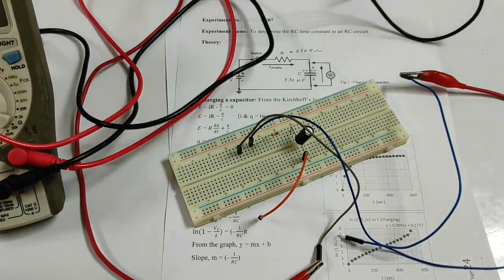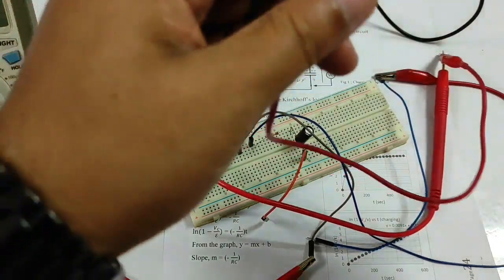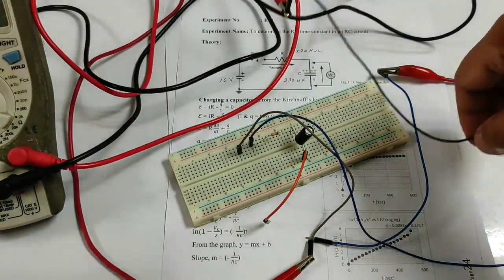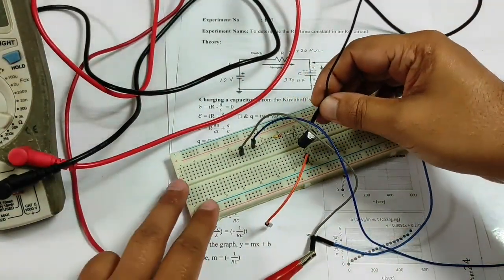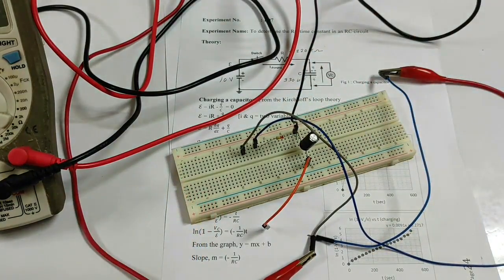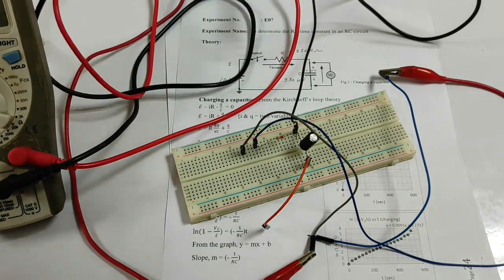So check this, the positive end of my multimeter should go there, to the positive end. This is the positive end of my capacitor, it should go there. And this is my negative end.